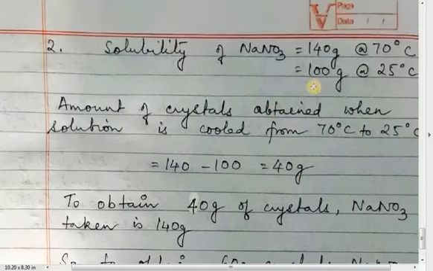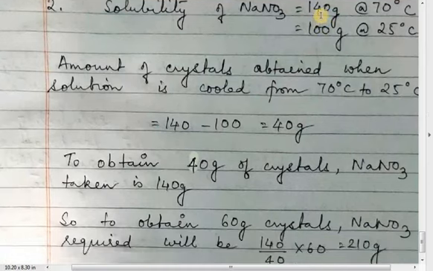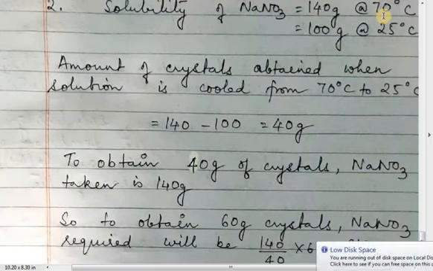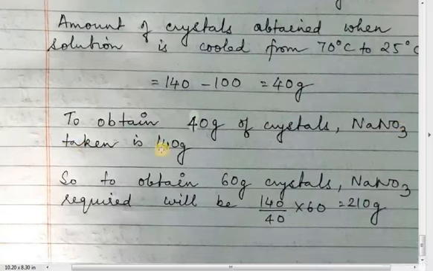Now you have taken 140 gram of sodium nitrate in the solution at 70 degrees Celsius, and you have obtained 40 gram of crystals. So to obtain 40 gram of crystals, NaNO3, that is sodium nitrate, taken was 140 gram.